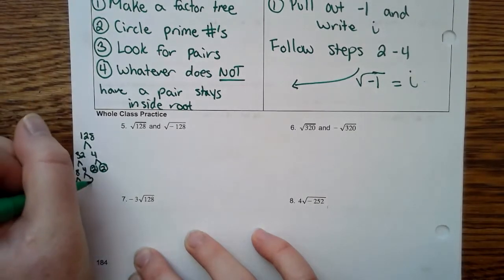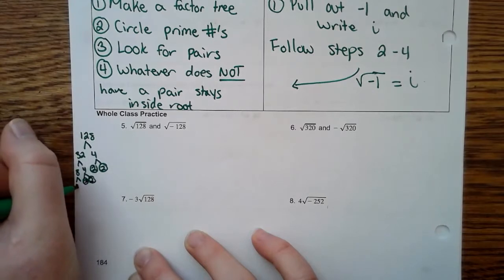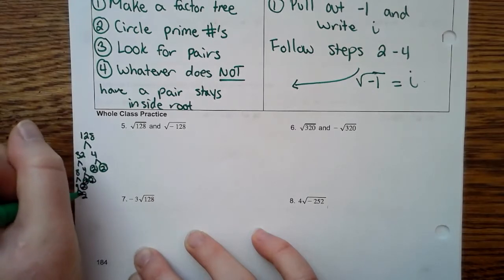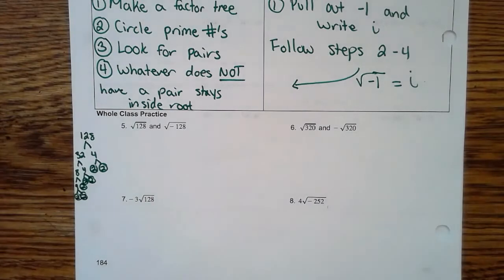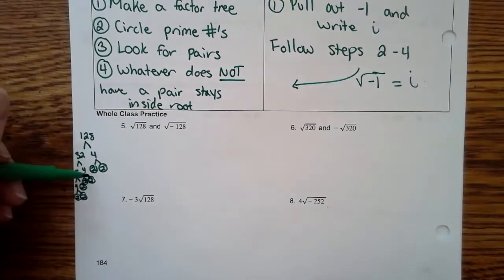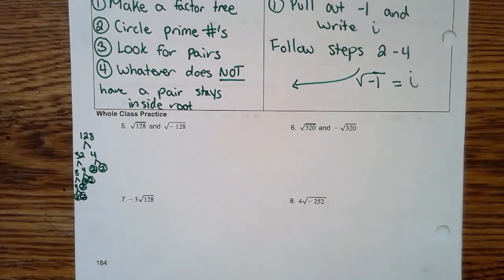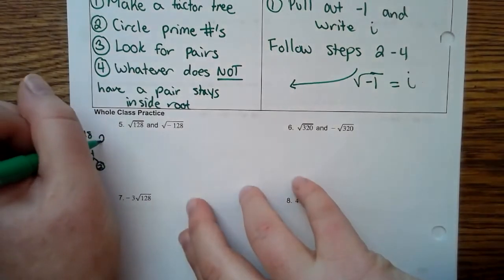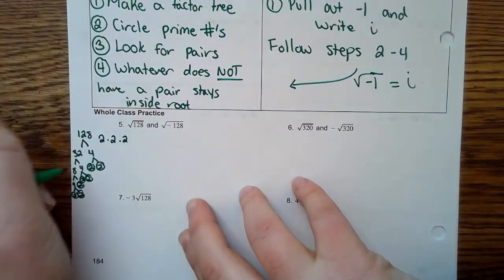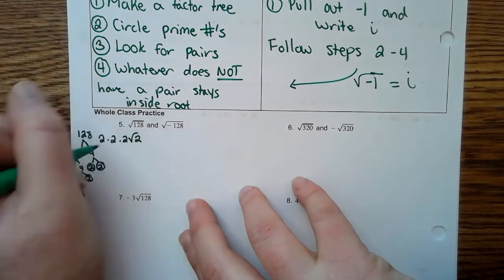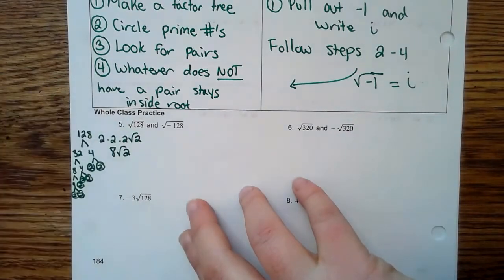We're going to have a lot of 2's. It's kind of hard to see, but I have 1, 2, 3 perfect sets of 2. So I'm going to pull out 3 2's. So that's 2 times 2 times 2, and there's a 2 stuck. So this answer is 8 root 2.